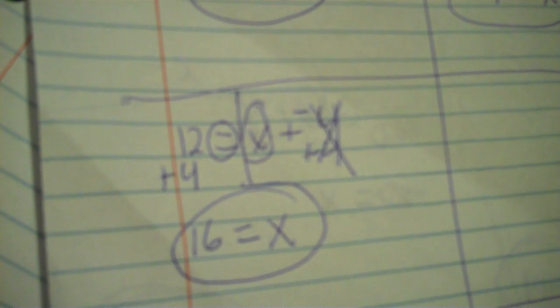Okay, next one. 12 equals x minus 4. So here's the equals. The x is on this side. We have a subtraction operation, so I circle the x. Now remember, minus 4 means plus negative 4. So I've got to go from negative 4 to 0. Negative 4 to 0, I'm going forward, so I plus 4. That takes me to 0. But then I have to go to the other side and plus 4. So line up your equals. You have 12 plus 4 is 16. Then you have x. There's your answer.